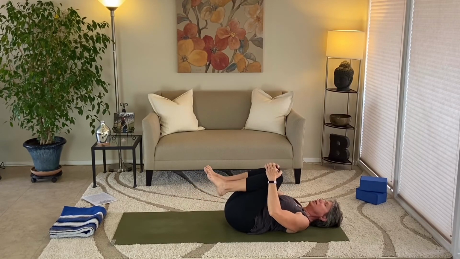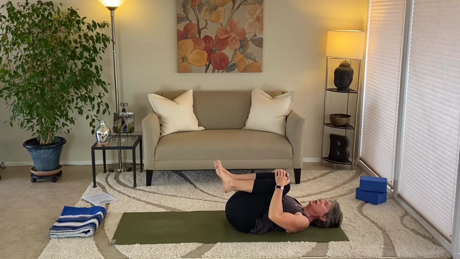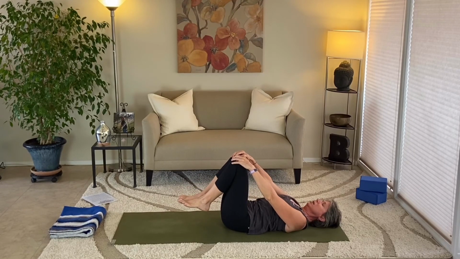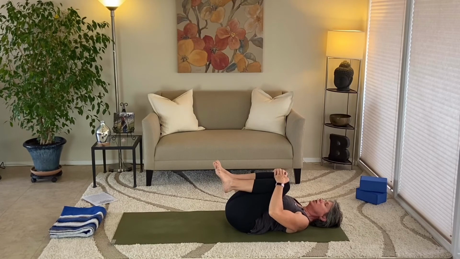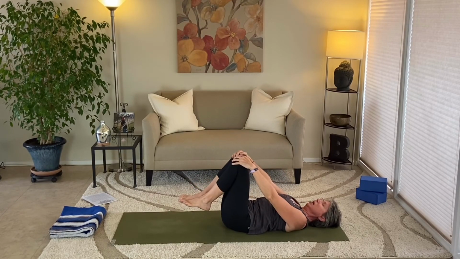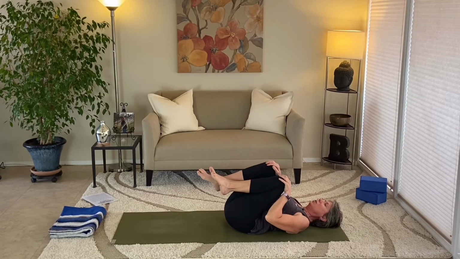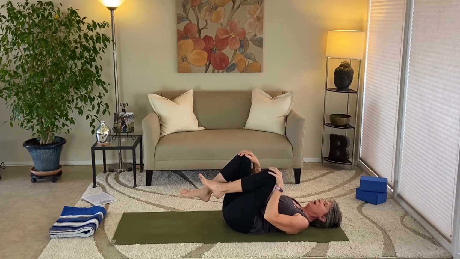Exhale, pull both knees back in. Inhale, knees move away. Exhale, knees move in. Couple more of these. Inhale, knees move away, you're opening. Exhale, knees move in. You're squeezing out all that used up air. Inhale, knees move away. Exhale, knees move in. Let's keep the knees in. And now let's alternate. So right knee moves away, left knee moves away. We're just going to alternate right and left.